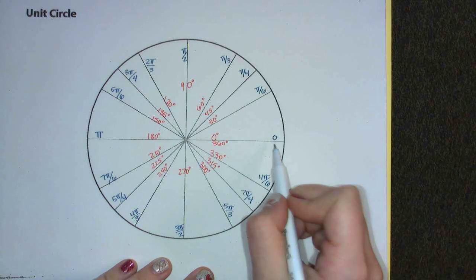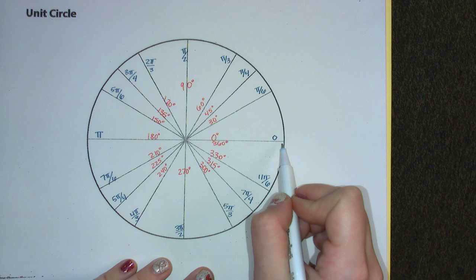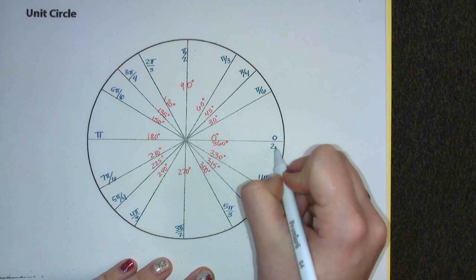And then all the way back around the bottom side of the line where we started is 2 pi.